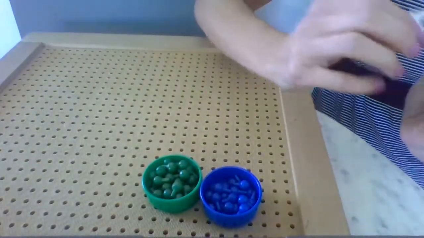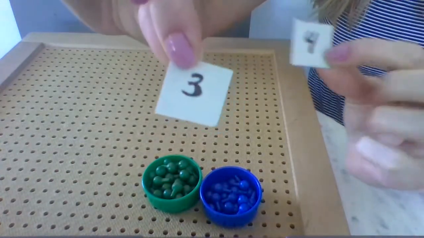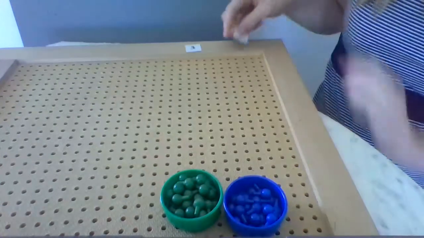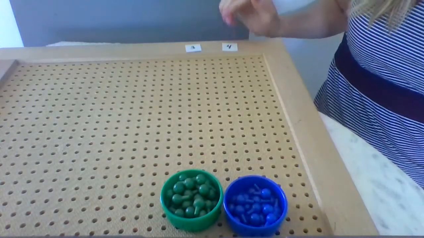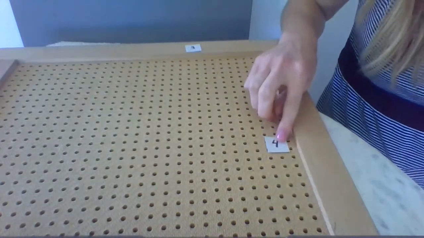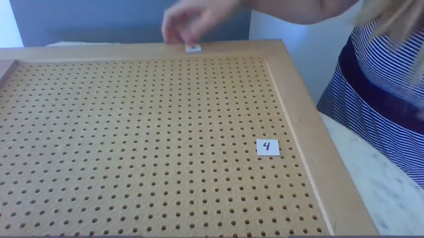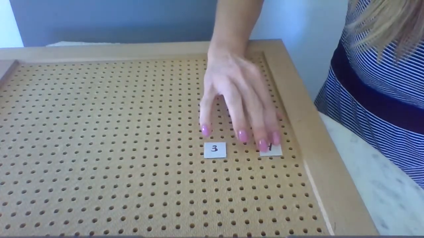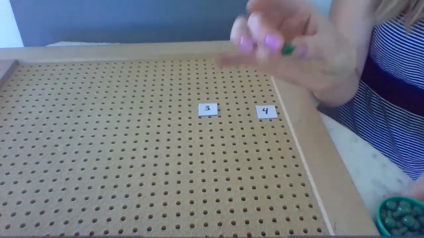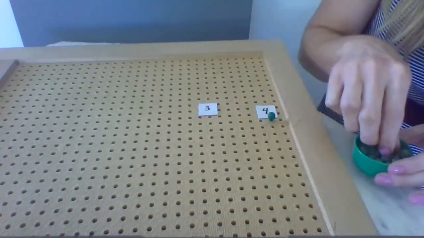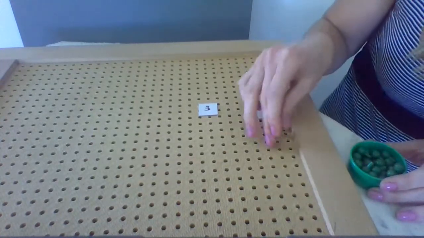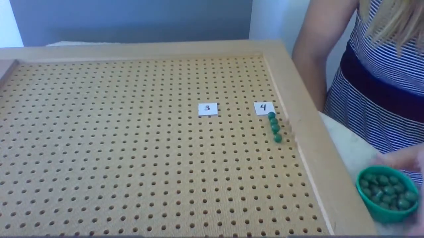On some tickets, I have two numbers, 3 and 4. We're going to try and find the common multiples of 3 and common multiples of 4. We're going to try and find the lowest common multiple. I'll move this down closer to the camera so you can see. So for my 4s, I will use some green pegs, and I'll start by putting 4 pegs down underneath that ticket that says 4. 4 is a multiple of 4.